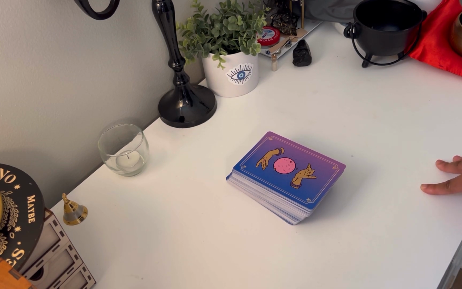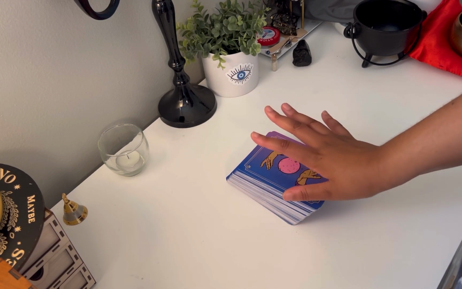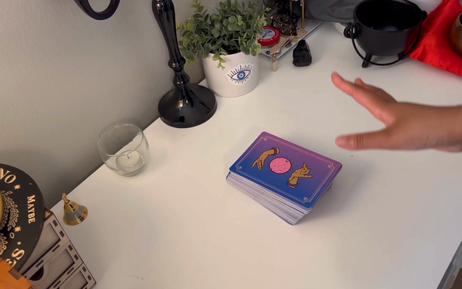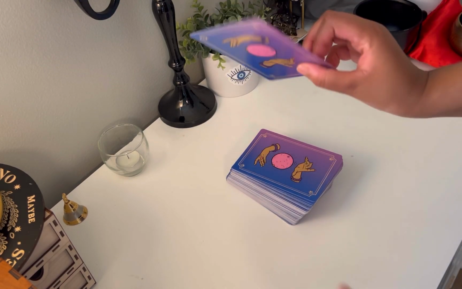Hello and welcome to Stage of 7. Today's video is going to be a tutorial on how to create oracle cards using the program Canva. So here we have a deck of oracle cards that I made from scratch. Well, I didn't print them, I had them printed, but the design was done totally in Canva.